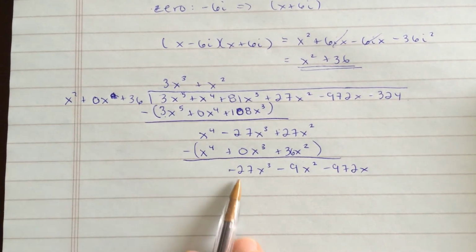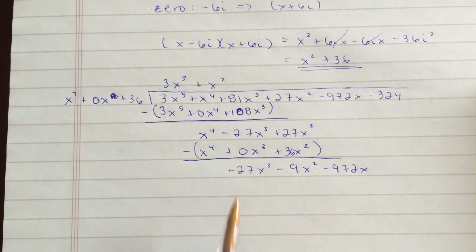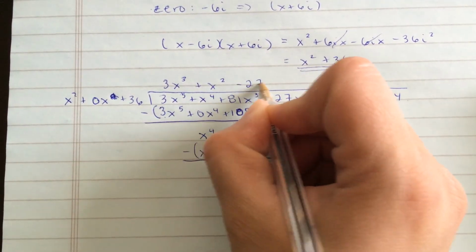Okay, so x squared into negative 27x cubed. That's going to be negative 27x.